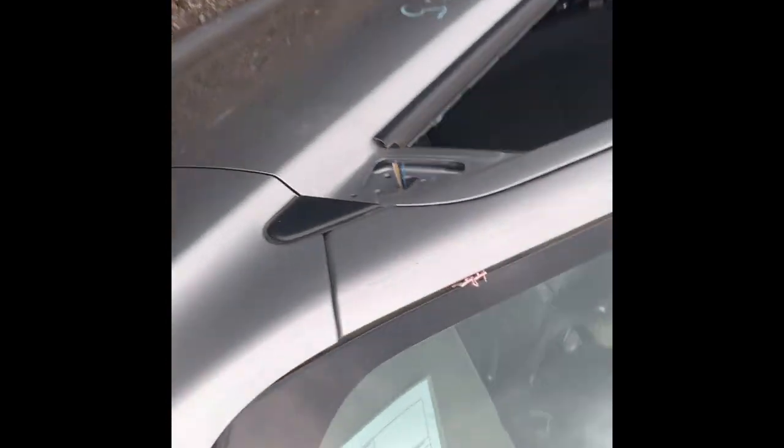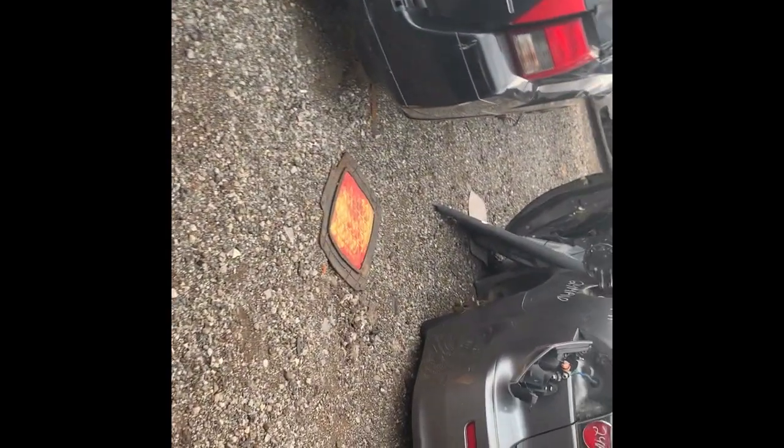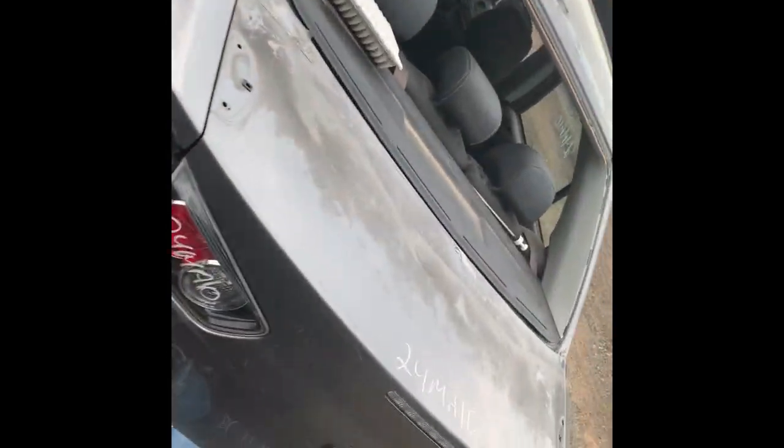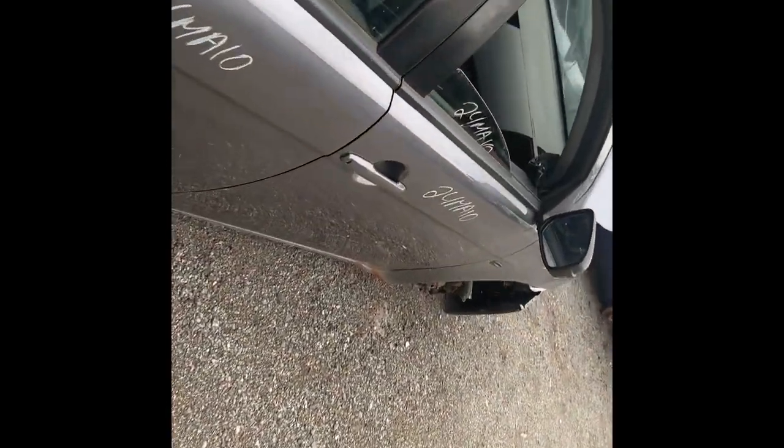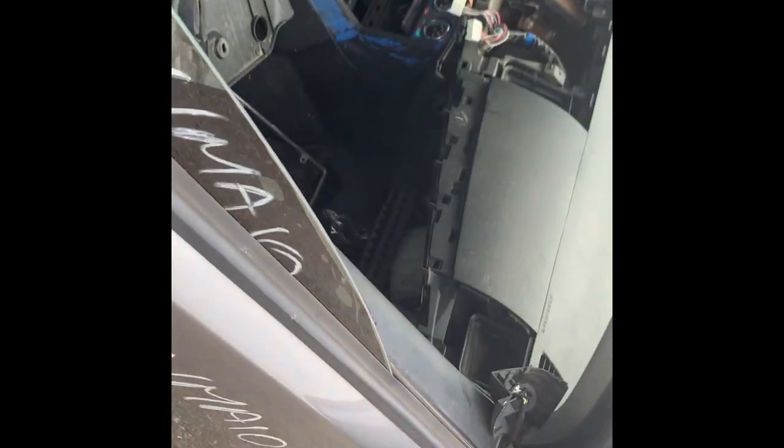Engine is gone. What year is this? Did they mention? So blower is there. No blower. It's kind of empty. This one.